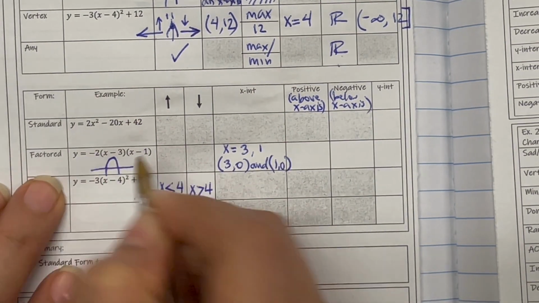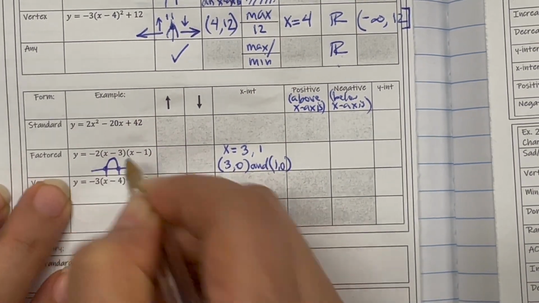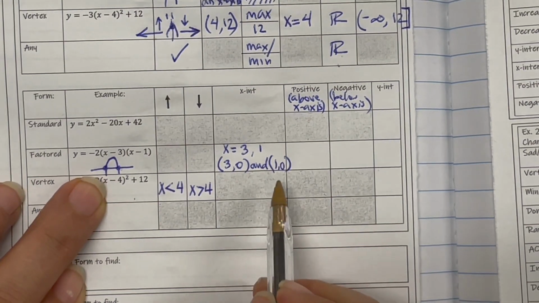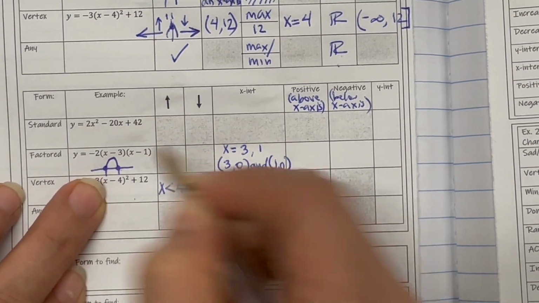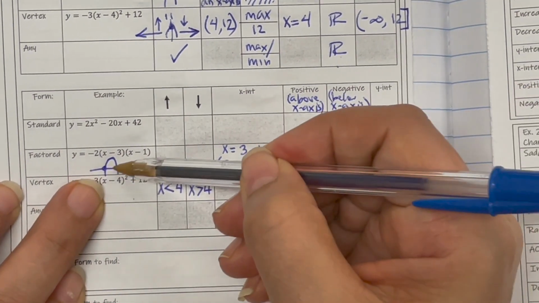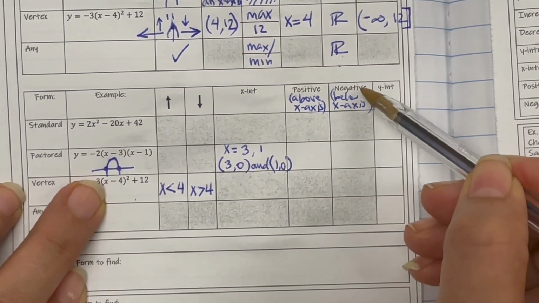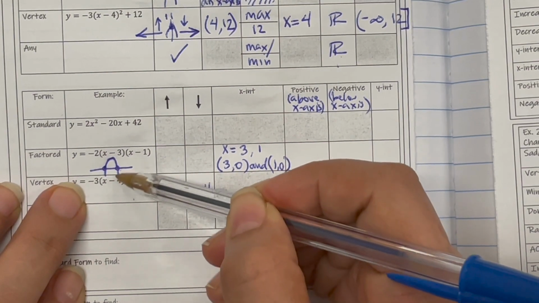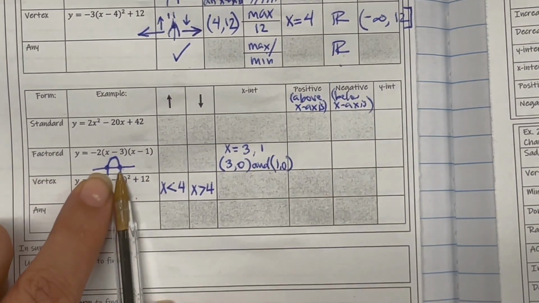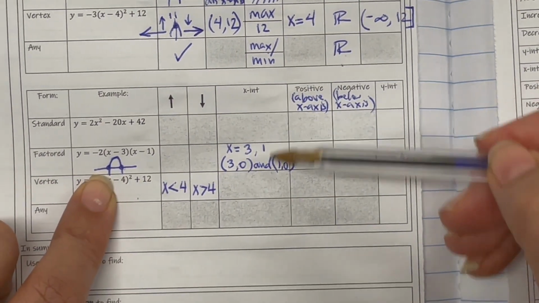Somewhere it crosses at 2 points. And I know it's 2 points because I have 2 x-intercepts. So if positive is above the x-axis, that's everything here. That's positive above, and negative is below the x-axis here and here. So I'd only know them if I know the x-intercepts. That's why these are crossed out.